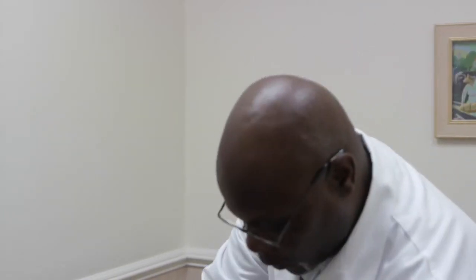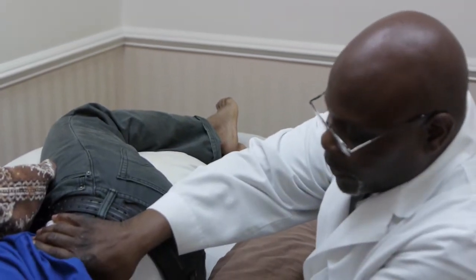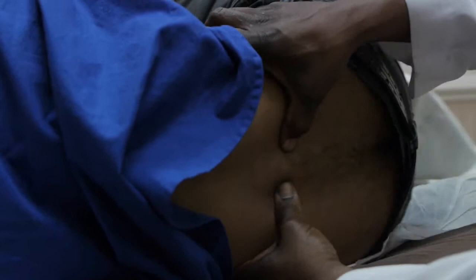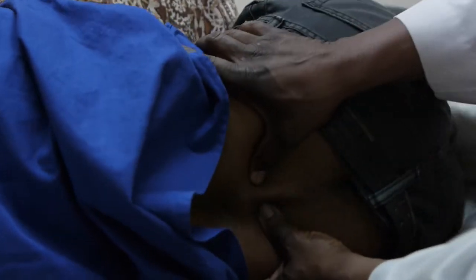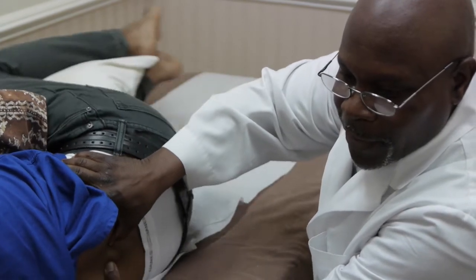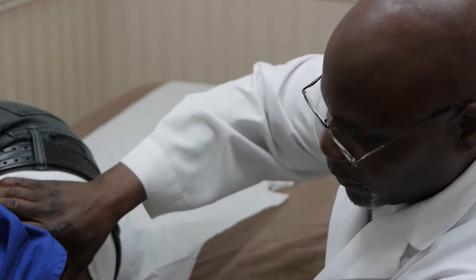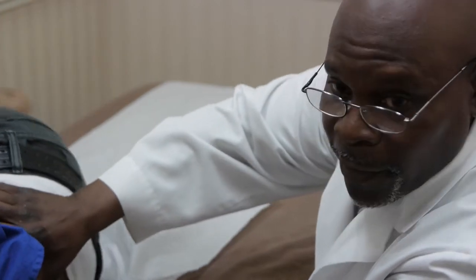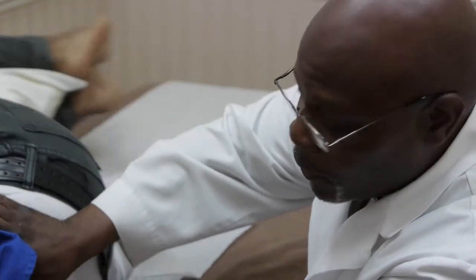So what I'm going to ask Juan to do is to continue to put his knees to his chest. Go ahead, Juan. Up and down, up and down. And what I'm doing is feeling for a dysfunction in the vertebrae, in the facets of this vertebrae. This is an assessment test that will tell me exactly what's going on in his vertebrae, and we can plan a line of treatment that's adequate for his condition.